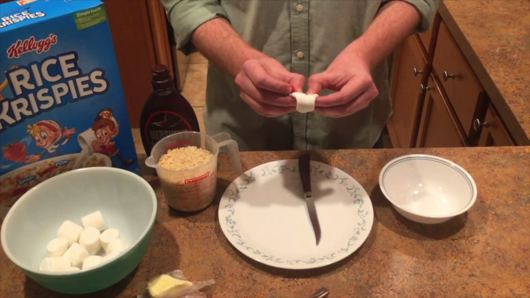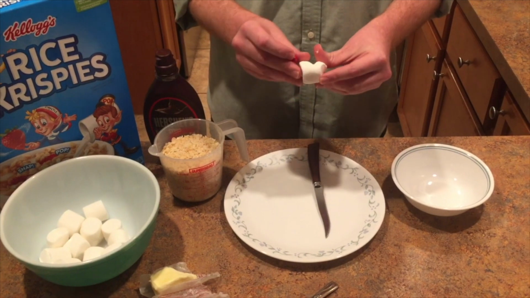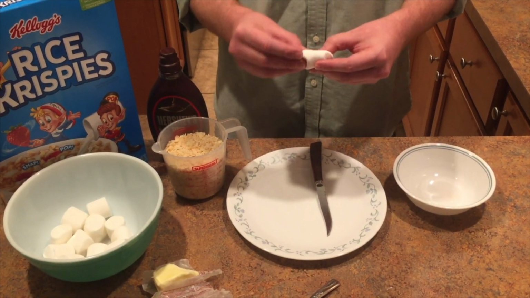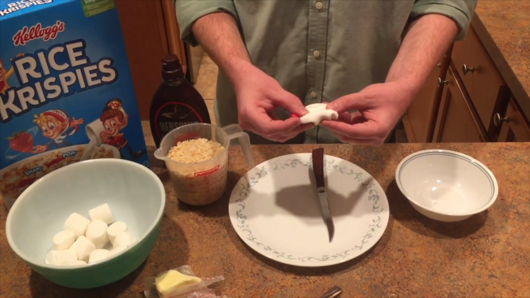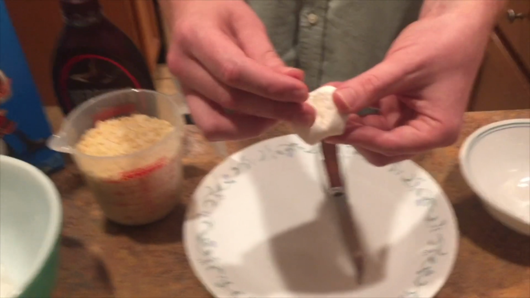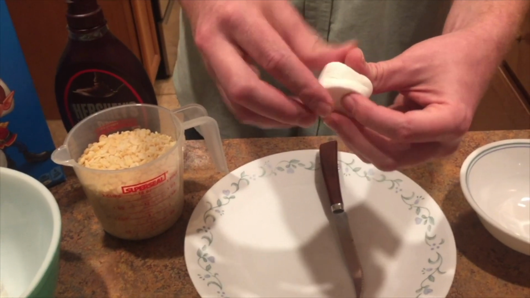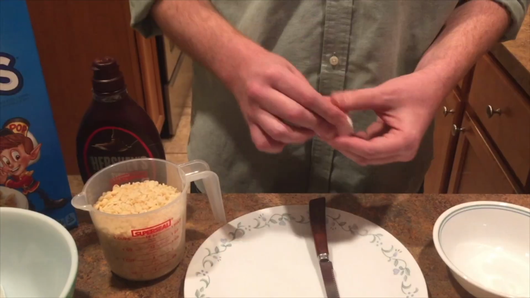So all the kids, you guys could do this. This is something that's going to take a little bit of collaboration and working together. Some of the other steps you're going to need an adult, okay? So I'm just ripping open the marshmallow here, and I'm going to stick the core inside like that. I'm going to squish it together.